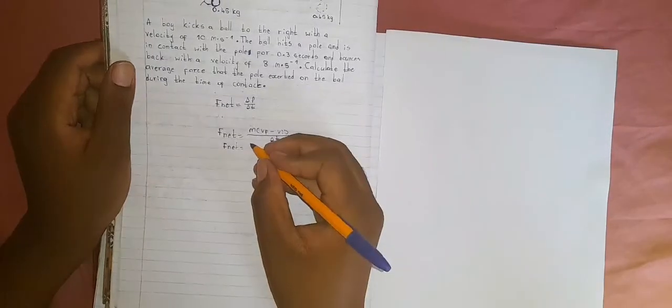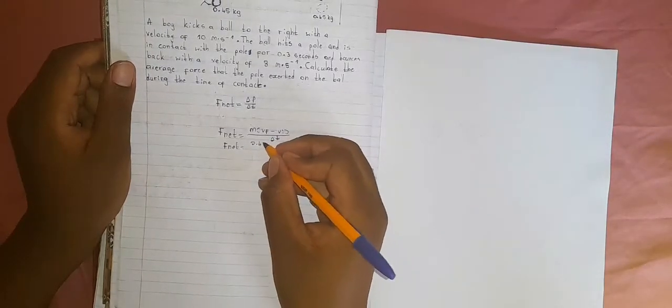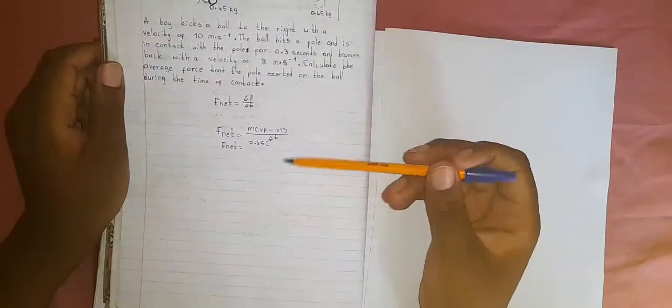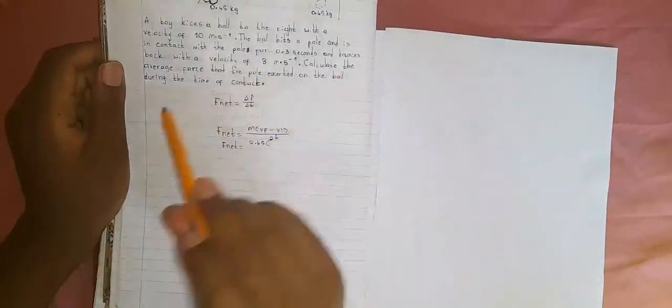So F net is equal to mass, which is 0.45 kg, times what is the final velocity. Oh, before we do that, let's choose a positive direction. Let's choose to the right as positive, and everything that is going to the left is negative.